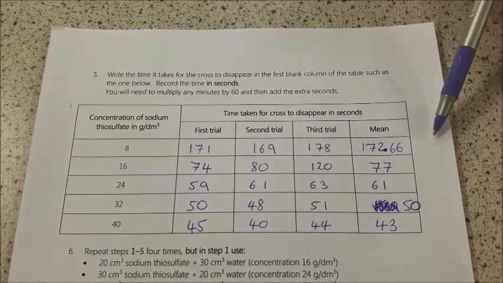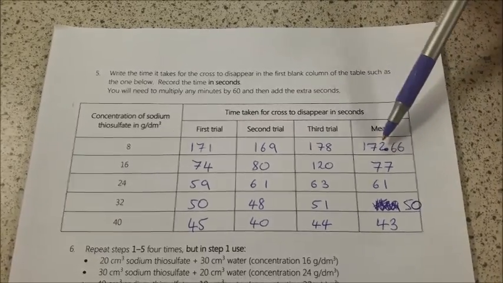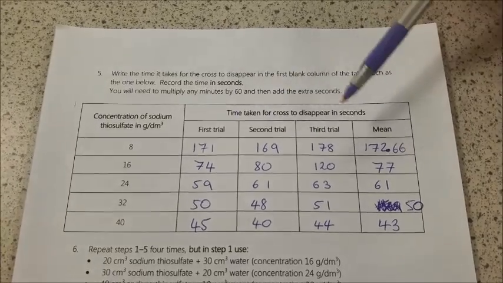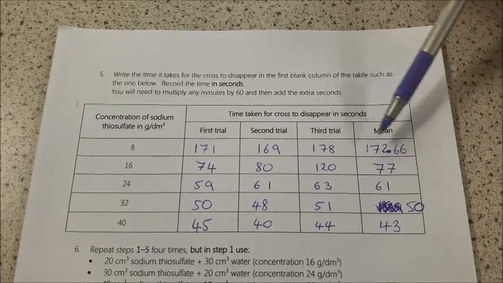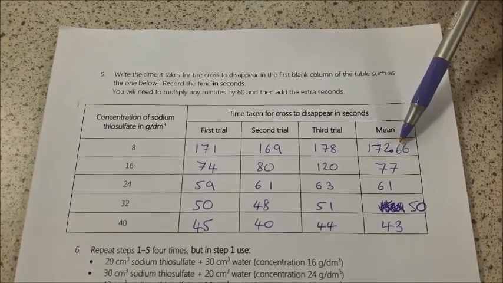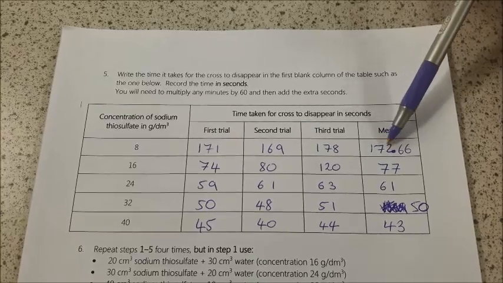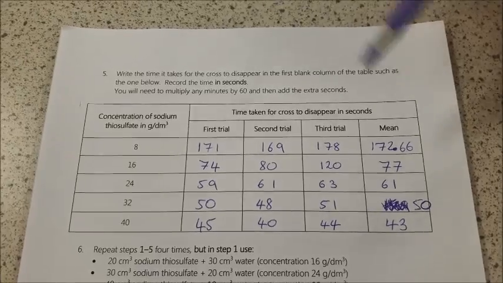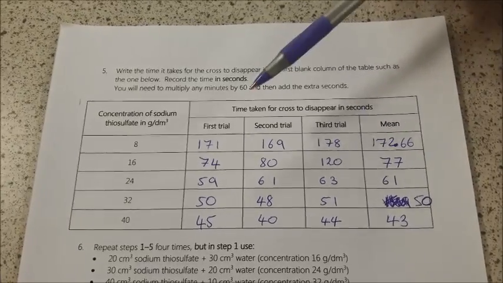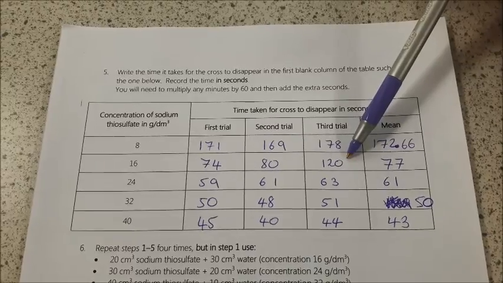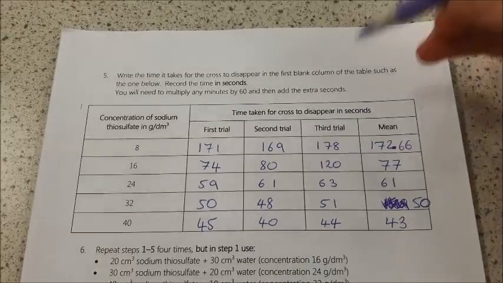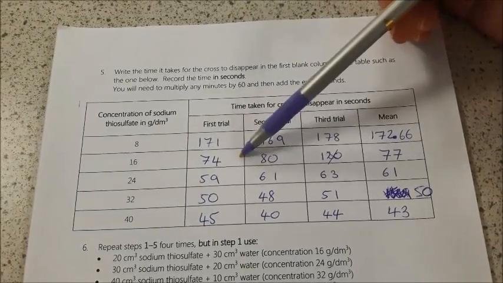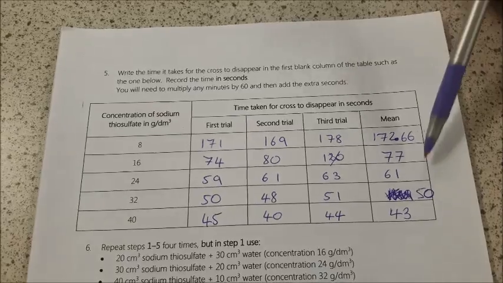Now this will often give you a big long decimal. What you are not supposed to do is what I've done here, which is include lots of decimal places, because my initial measurements were not measured to 2 decimal places, so I should not include them. What I should have done is round up to make it 173 instead of 172.66. The second error, which I have not made on this line, is if you have an anomaly in your results, you are not supposed to include it in your mean. So the 120 result I'm going to exclude. I'm just going to do 74 plus 80, and now I only have 2 results, so I'm going to divide it by 2, which will give me a mean of 77.